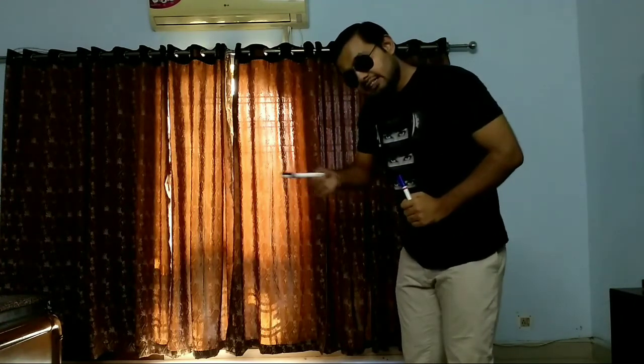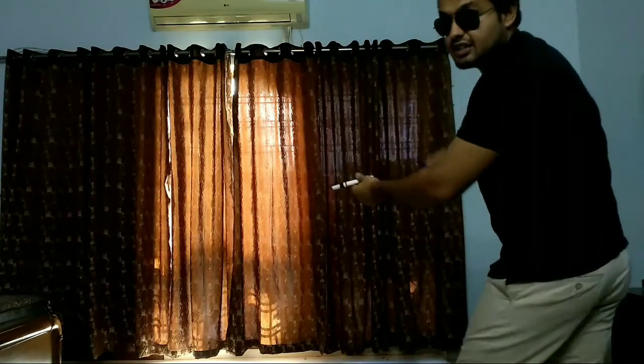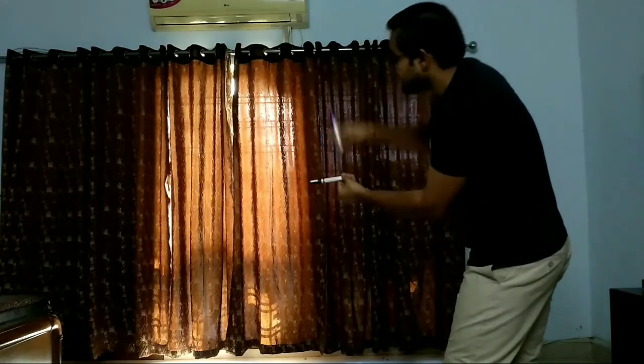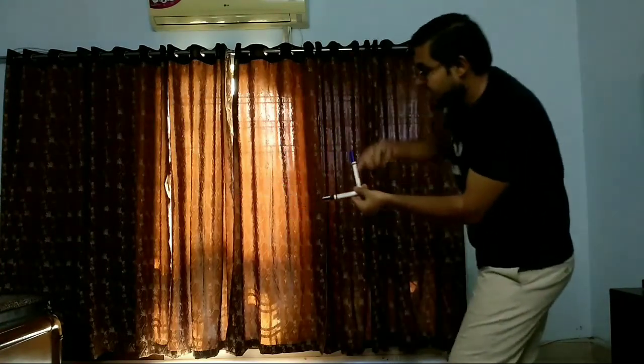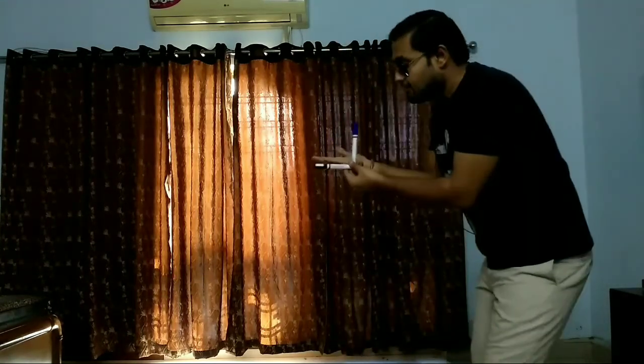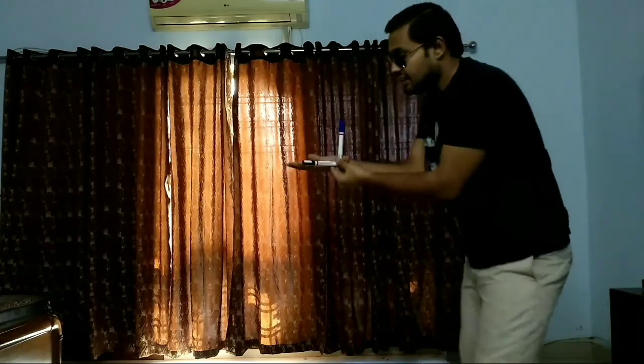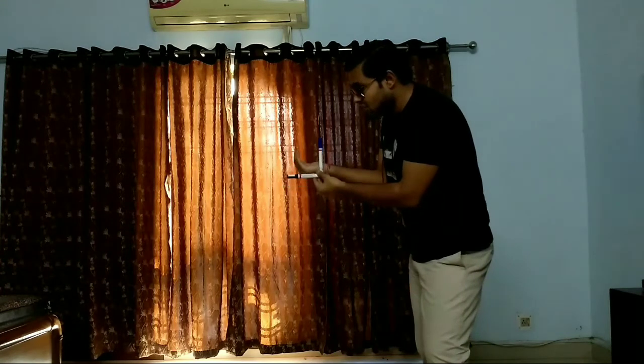Let's consider that my first vector is in left direction, from your side, and my blue vector, the second vector, is upwards. First vector is in this direction and second vector is in upward direction. So what we have to do is take our right hand and put the fingers of this right hand in the direction of first vector, and then curl them towards the second vector.